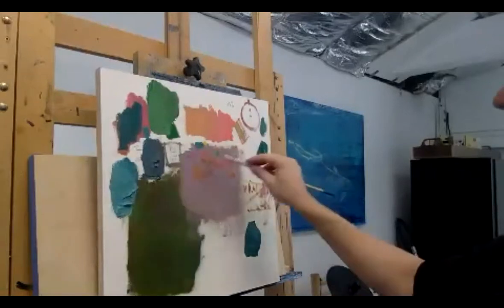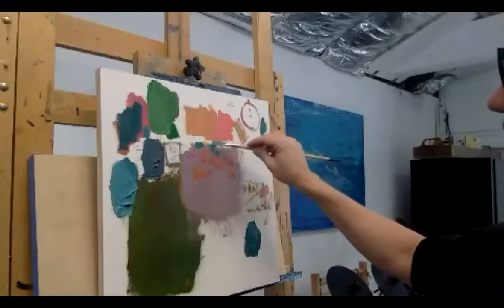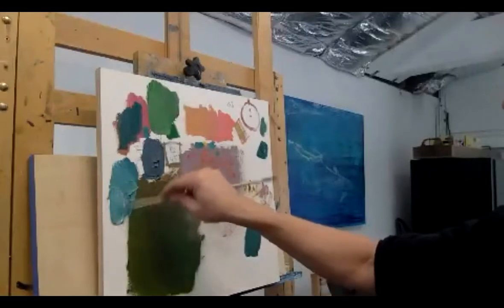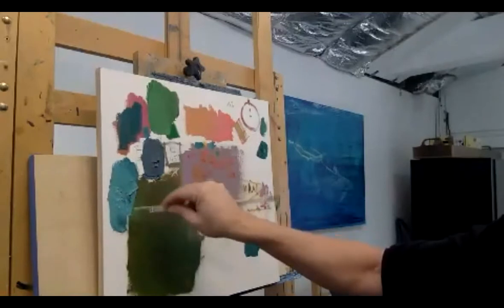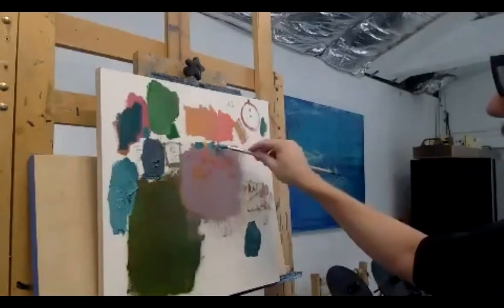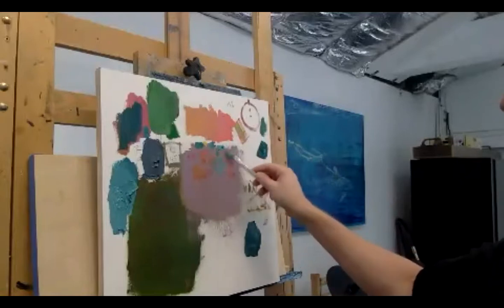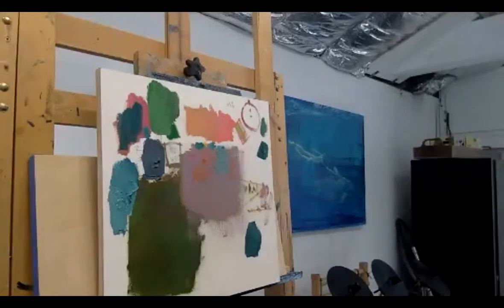And I'm keeping it to the blue side because I want it to have something in common with all of these colors here. So it could go a hair lighter. Okay, let's see how that plays with this. It's pretty. Yeah, that looks okay.